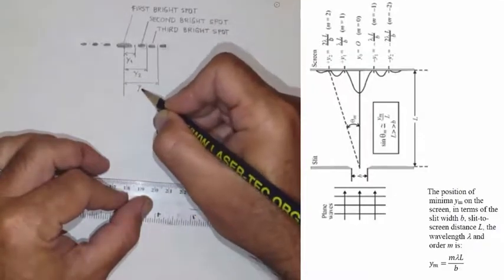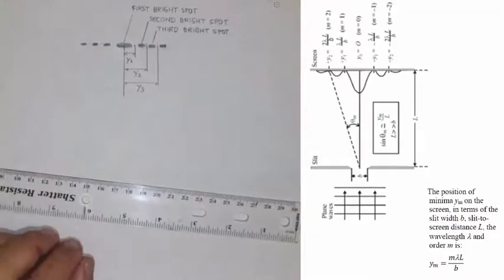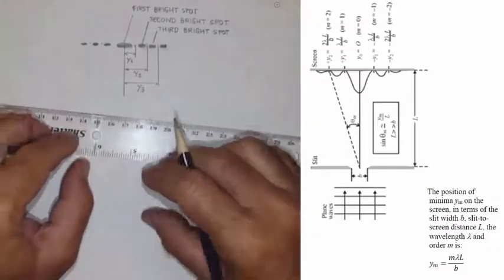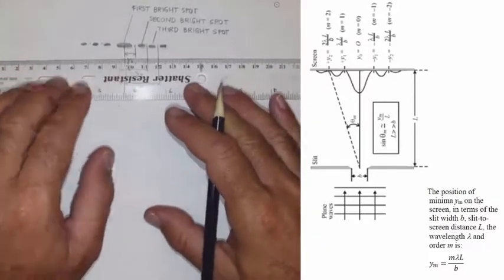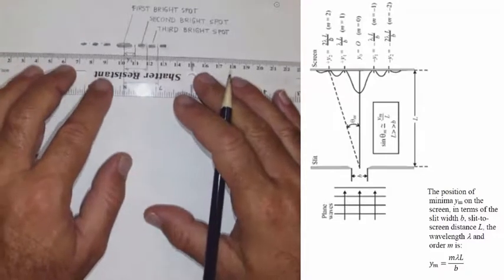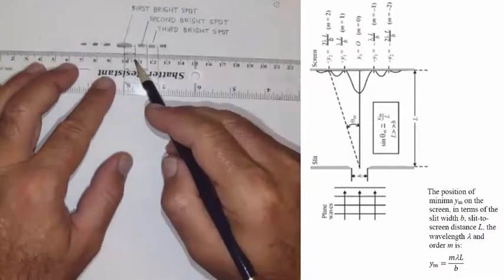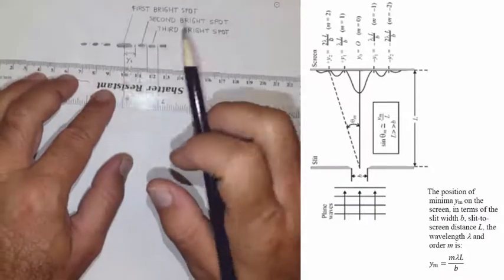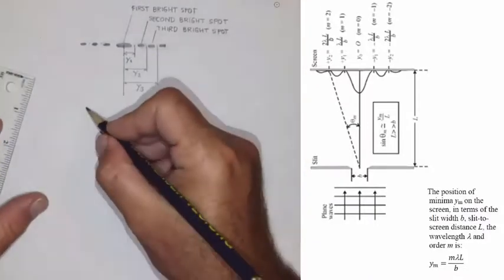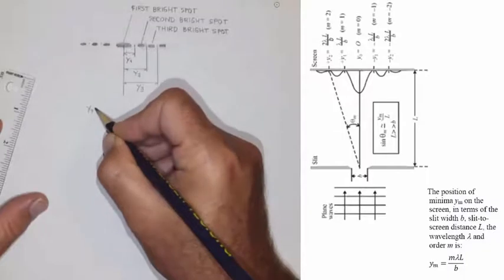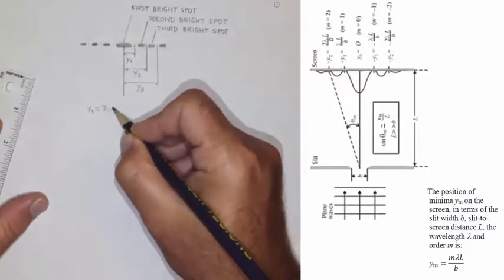It's going to be labeled as y3. So let's now measure these three minima, these three distances of the three first minima. Here we are measuring about 7 millimeters, so our y1 is 7 millimeters.